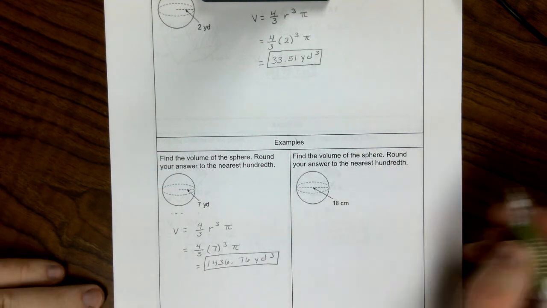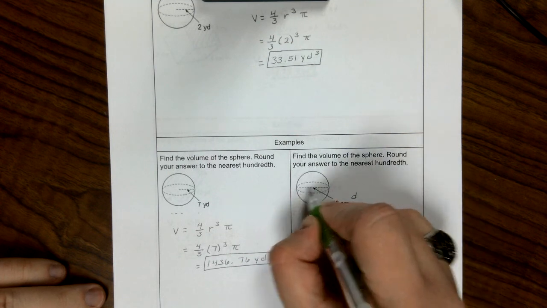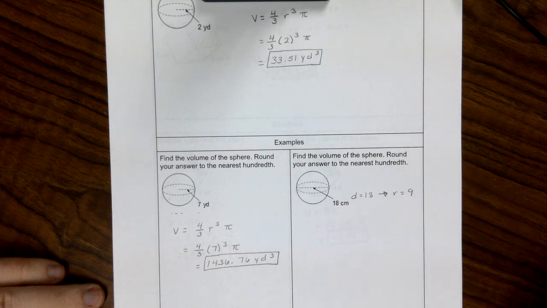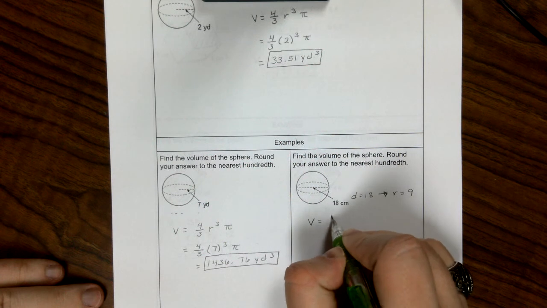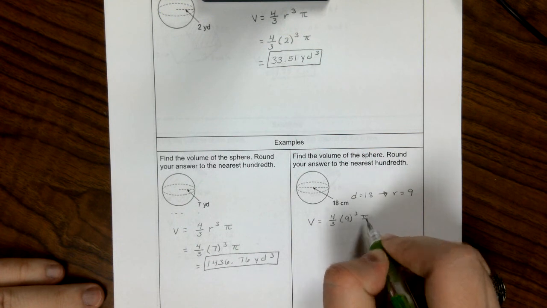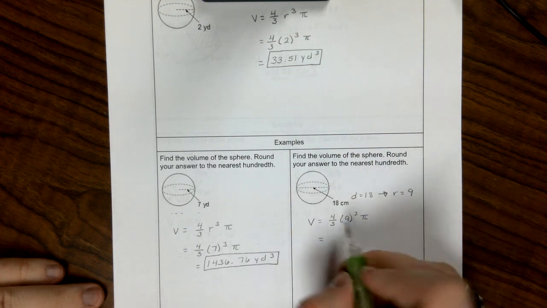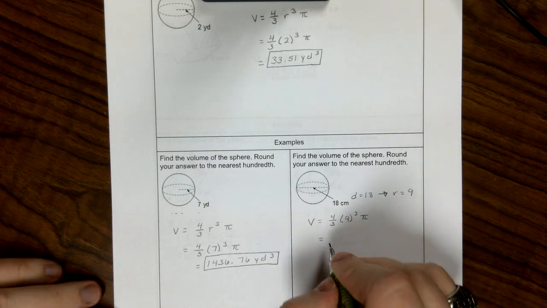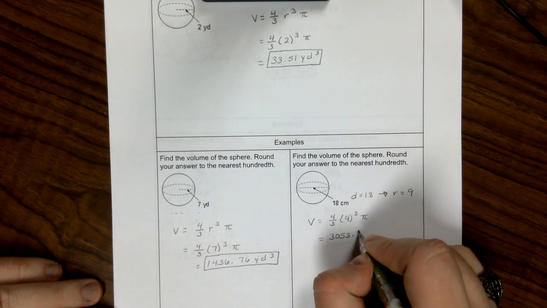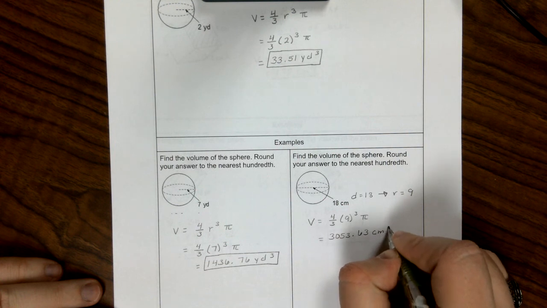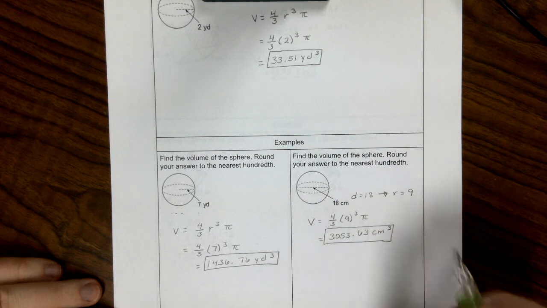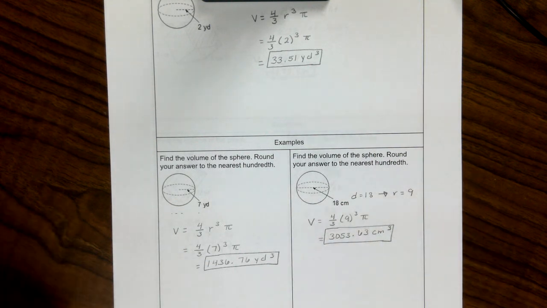Okay? Last one, this is my diameter, remember, because it goes across. My diameter is 18. I need my radius, so just divide it in half. Four thirds times 9 to the third power times pi. And we type it in, 3,053.63 cubic centimeters. And there we go. That's it.